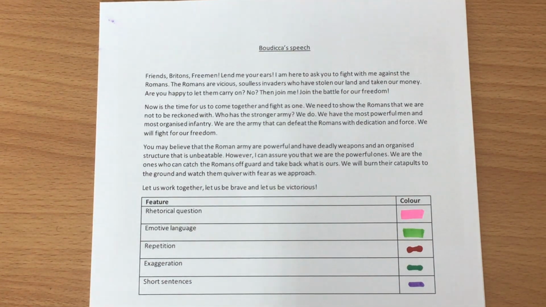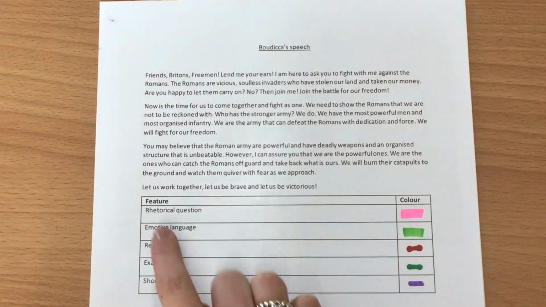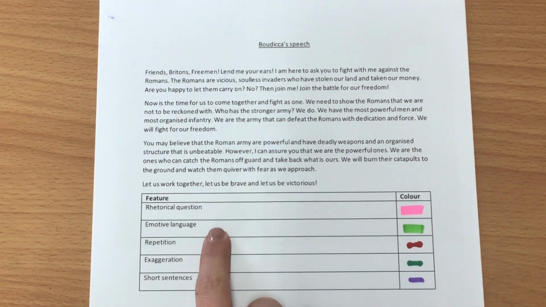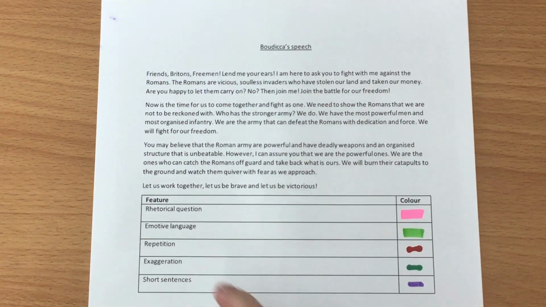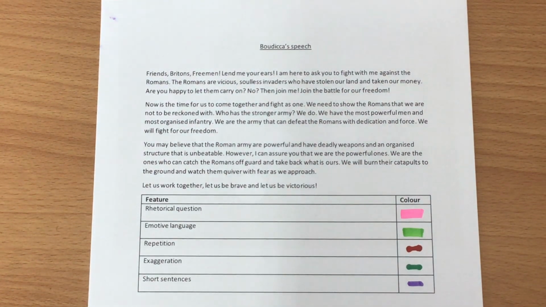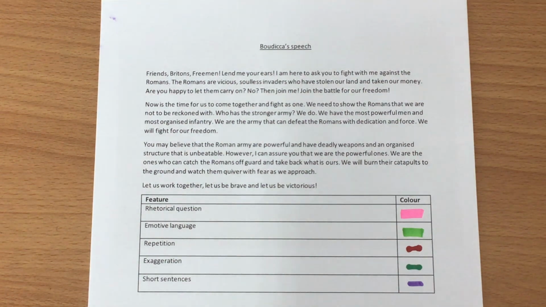Now, I know yesterday you worked really hard looking at your PowerPoint and looking at all the different features that a persuasive text can have. So you should know what a rhetorical question is, what emotive language is, what repetition is, what exaggeration is, and what short sentences are. If you're not sure, have a look back at the PowerPoint that was either on Teams or you've got a copy in your pack. Use this to help you. Don't be stuck because you don't know what these words mean.